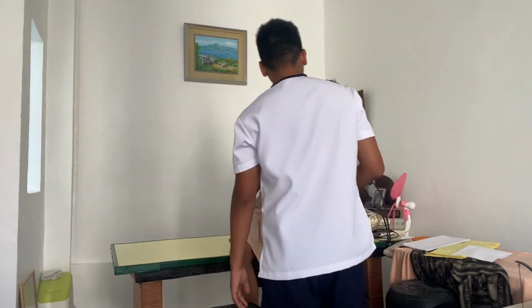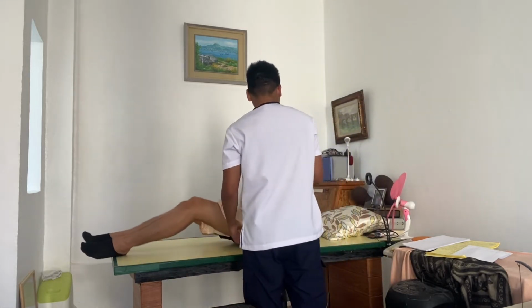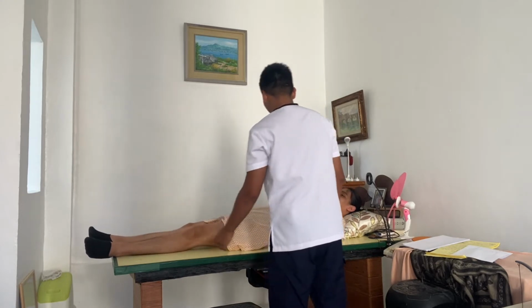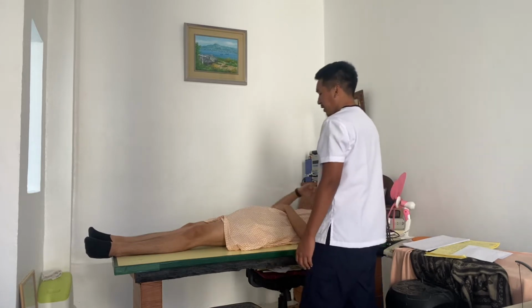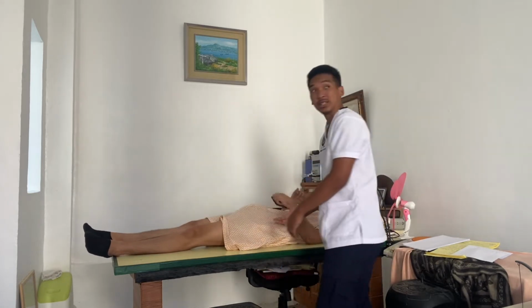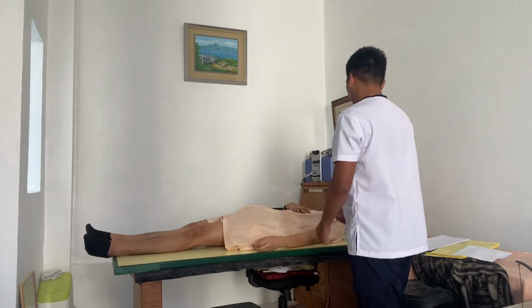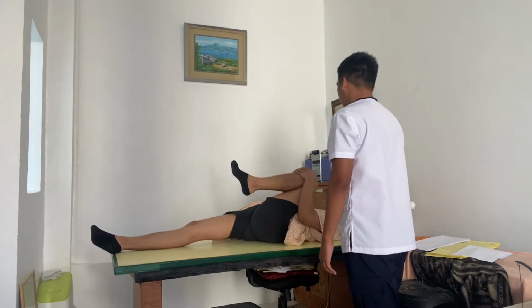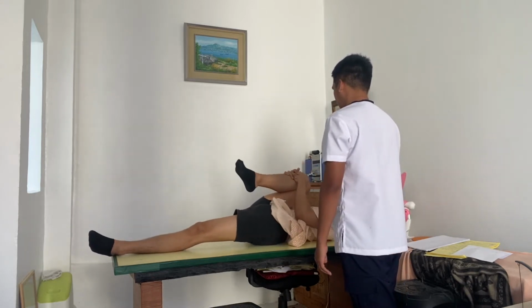Now I'm going to ask my patient to lie down and do the following range of motion and maneuvers. First, I'll ask him to bend his knee and pull it against the abdomen. Okay, first leg, and then the other leg.